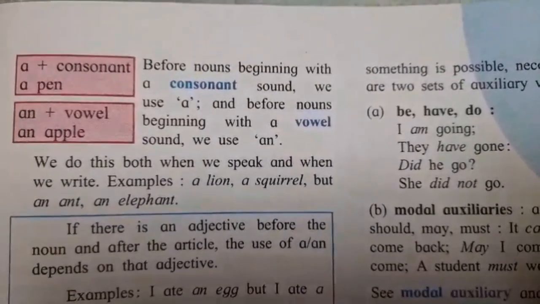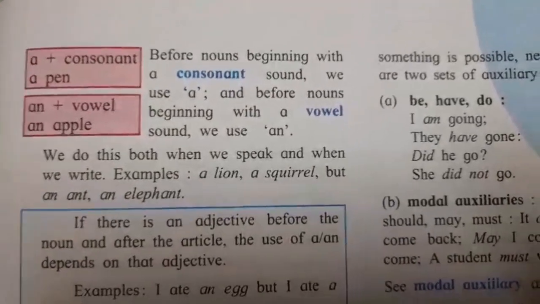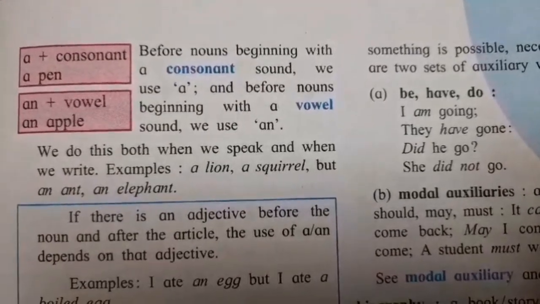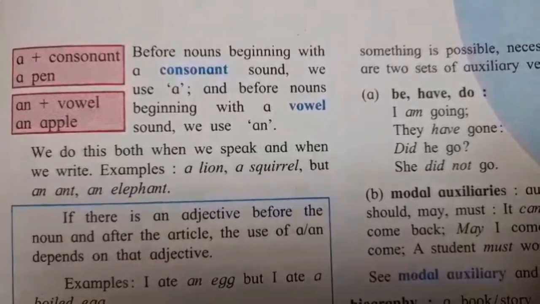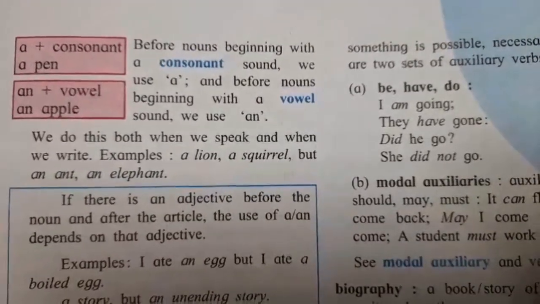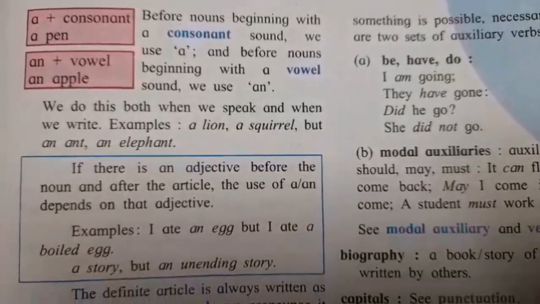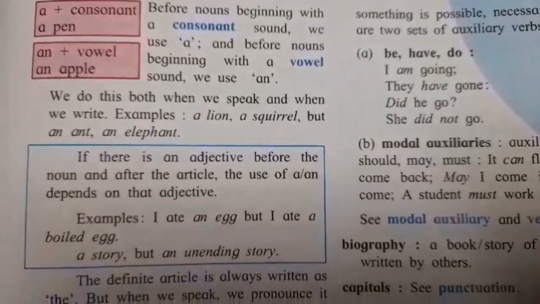Before a noun that begins with a consonant sound, we use a, like here, a pen. Before nouns beginning with a vowel sound, we use an, like here, an apple. We do this both when we speak and when we write. Examples: a lion, a squirrel, but an elephant.